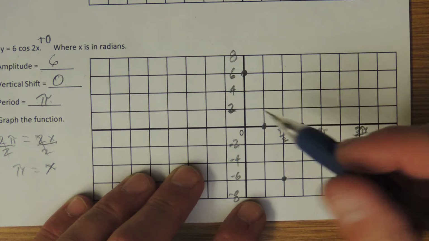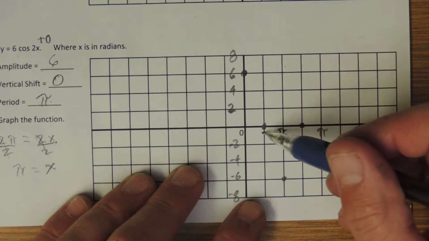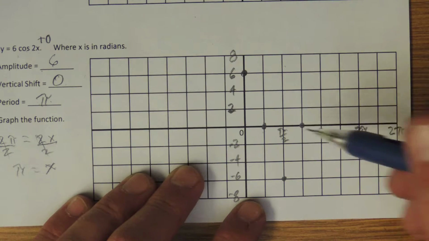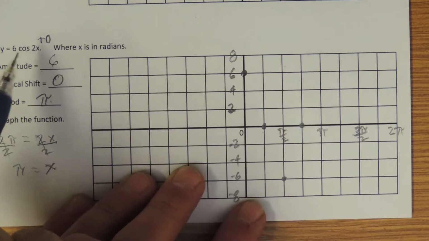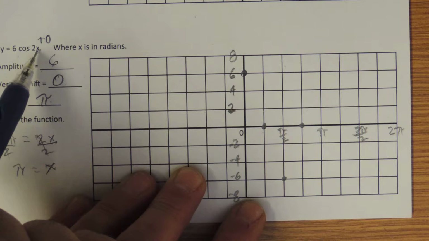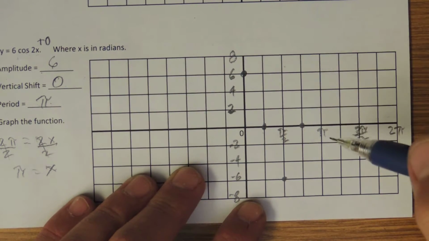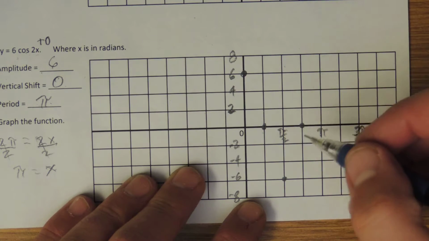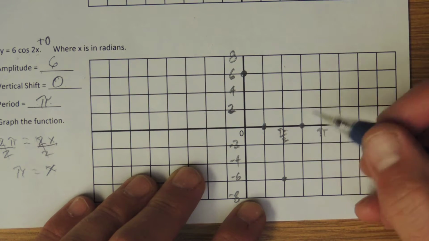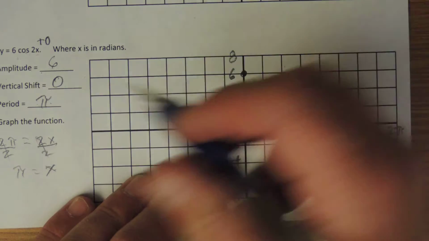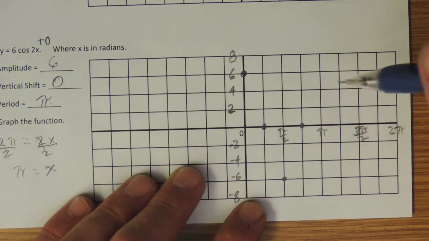So when I'm at pi over 4, 2 pi over 4, 3 pi over 4, put this into the equation. 2 times 3 pi over 4 gives me 3 pi over 2, which is 3/4 of a circle. I'm back to 0. And pi, when it's multiplied by 2, gives me 2 pi.